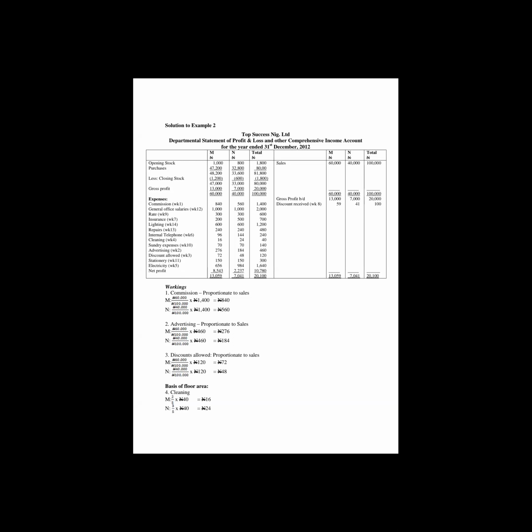At this point, we just bring 60,000 down, 40,000 down, and 100,000 down on the right-hand side. Then we go to the left-hand side, 60,000 down, 40,000 down, and 100,000 down, because the organization is making profit all through.